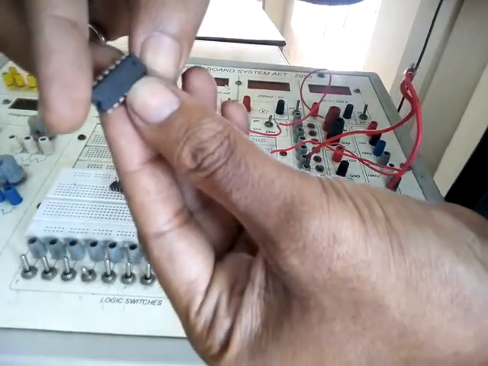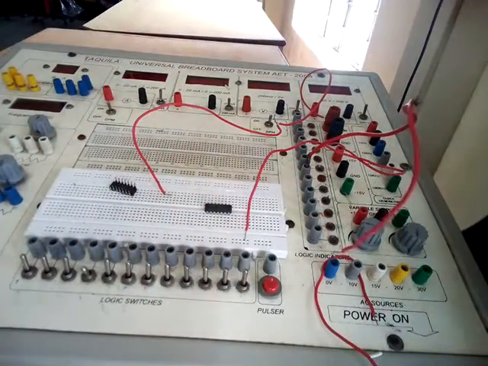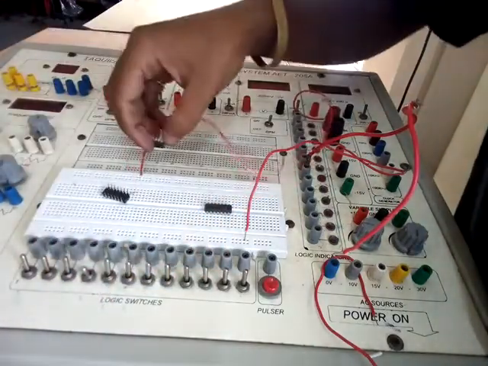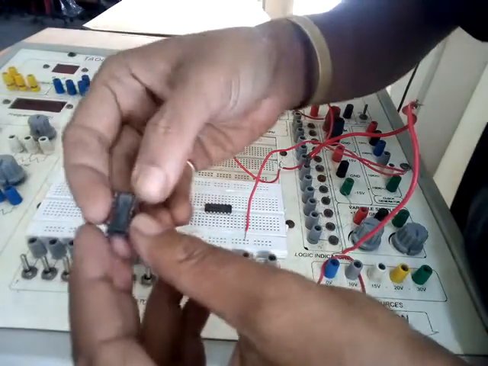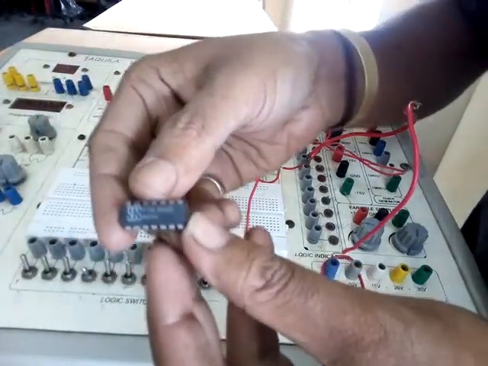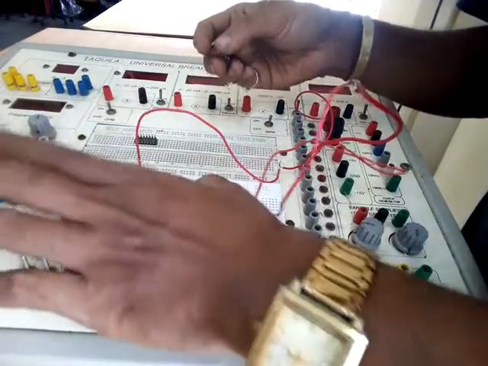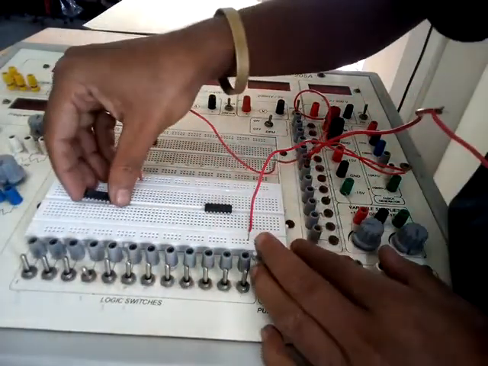This is 7408, this is 7404 NOT, and this is 7432 OR. So first connect 7404.